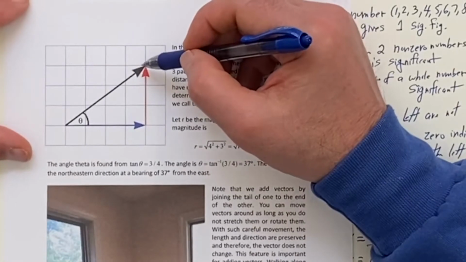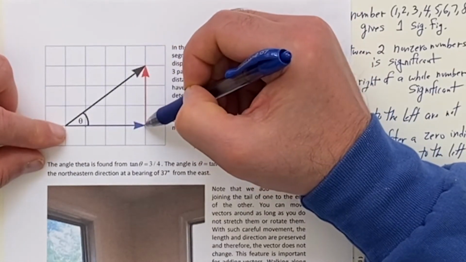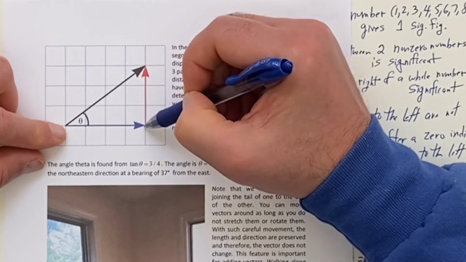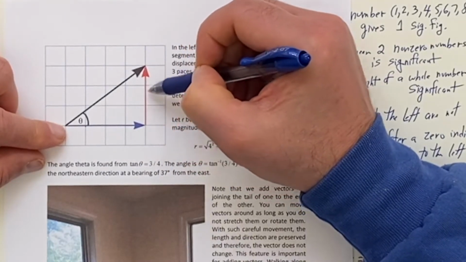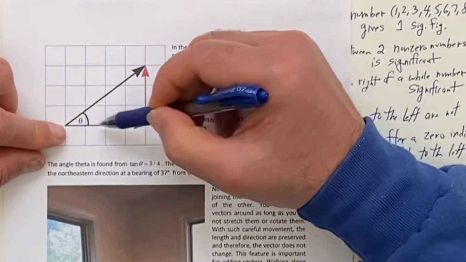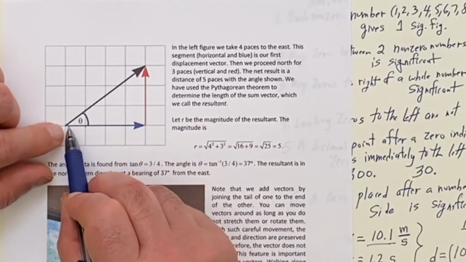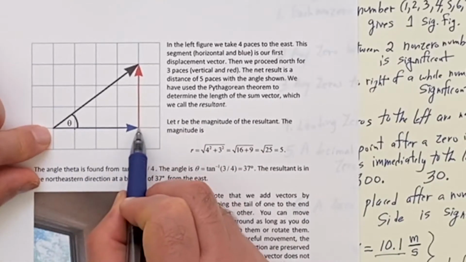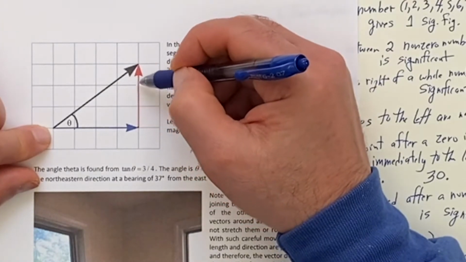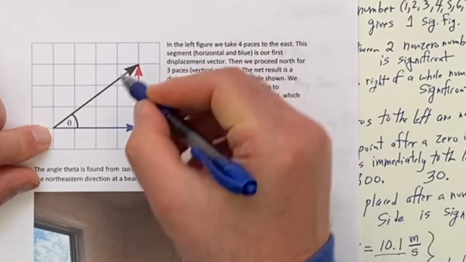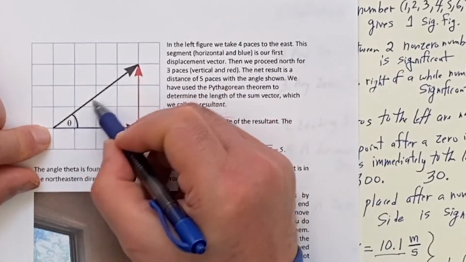Okay, if we look here, we have 1, 2, 3, 4 paces to the right. That's going to the east. Then we're going to go 3 paces north. And this shows you how to add vectors. In fact, if you were to go 4 paces to the east, you would end up here. And then if you went 3 paces north, you'd end up there. So it would be like going from here at some angle up to there.